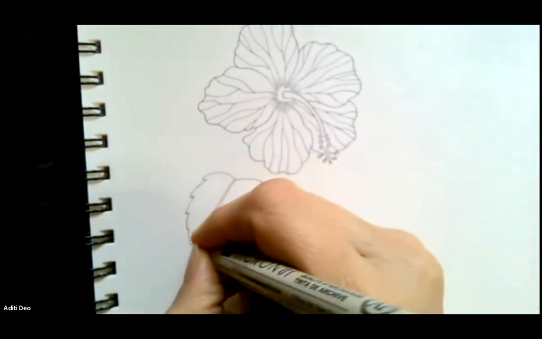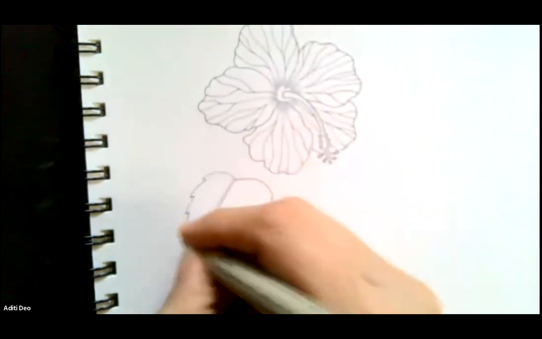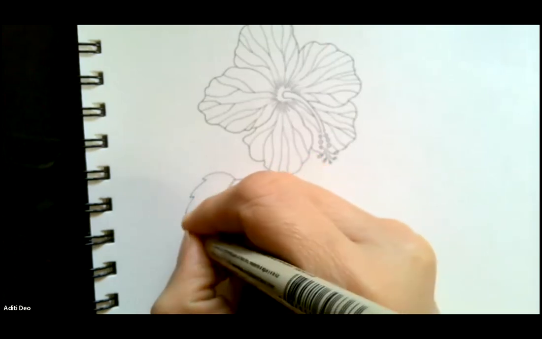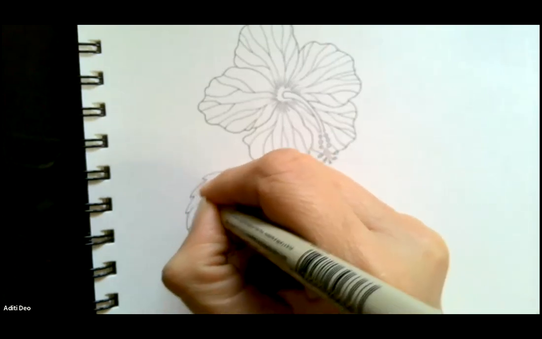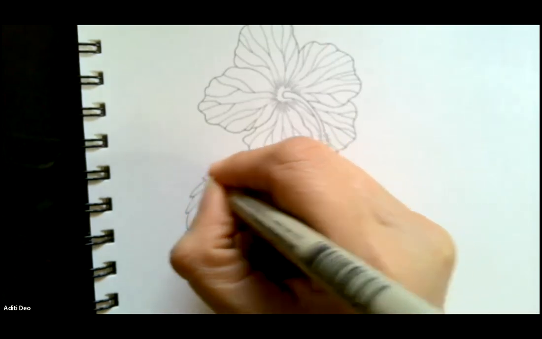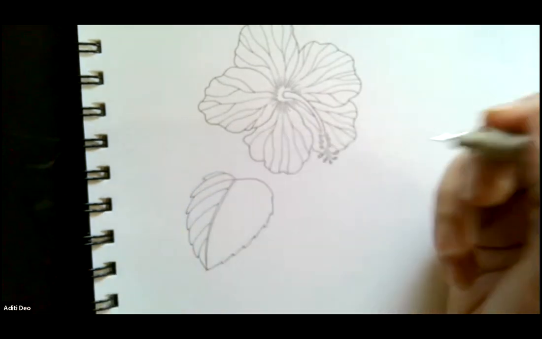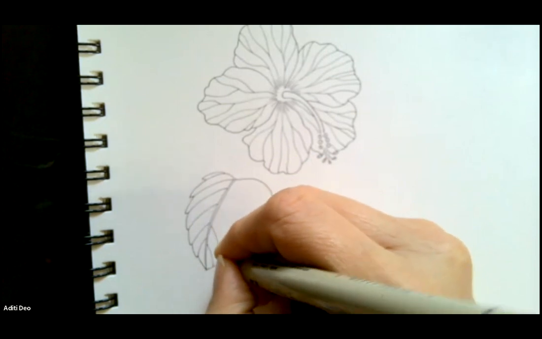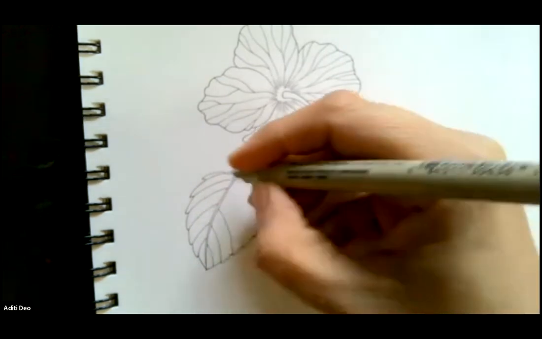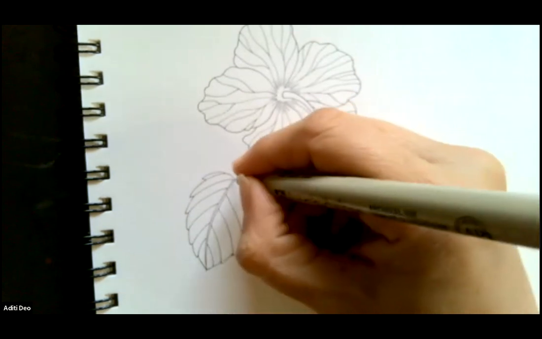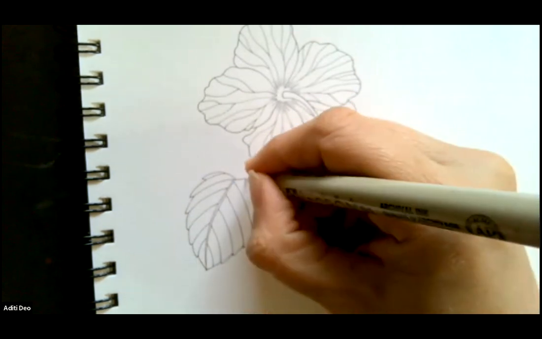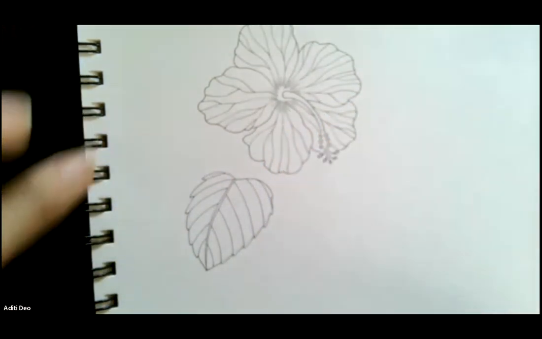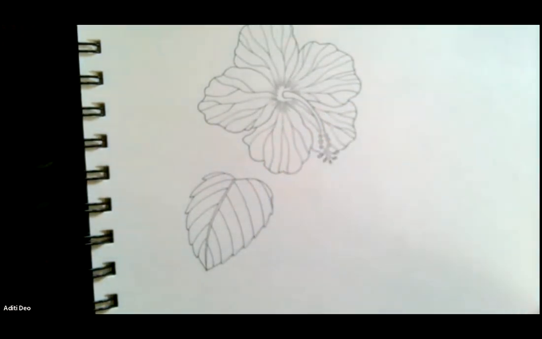And then we will again draw texture lines that go from the center. And they're almost parallel, and that's what makes the leaves look very pretty. They're very disciplined. That's the one thing I really like about hibiscus, that their structures are so disciplined and predictable that it makes for a very, very nice subject.